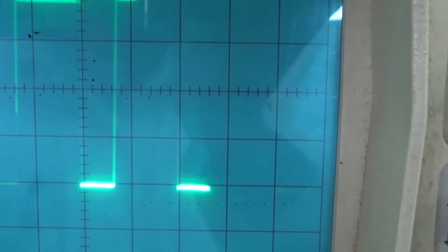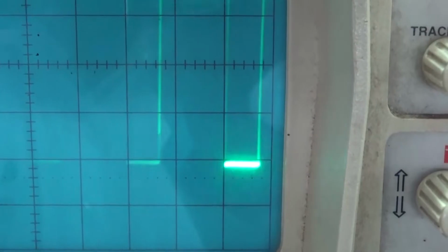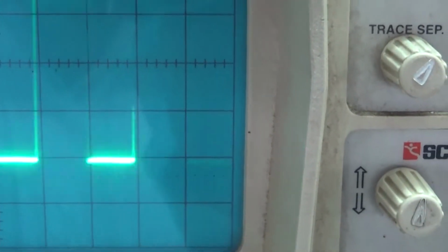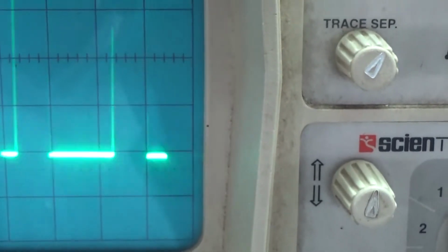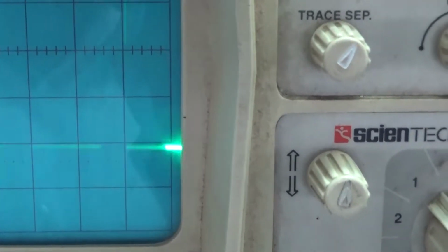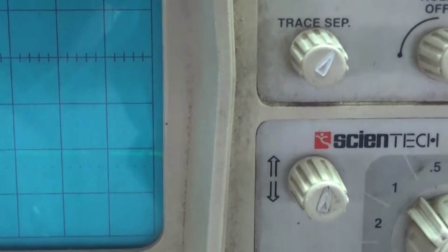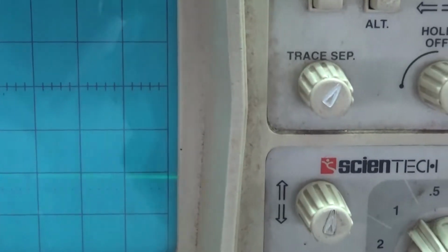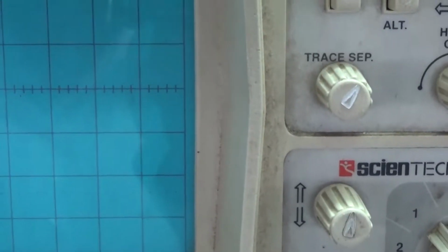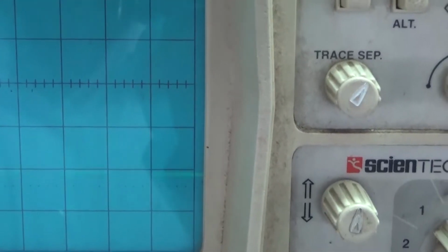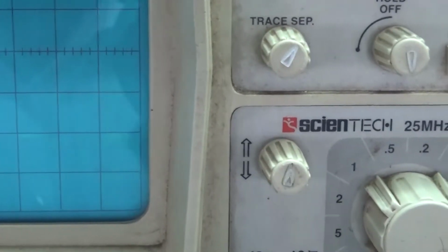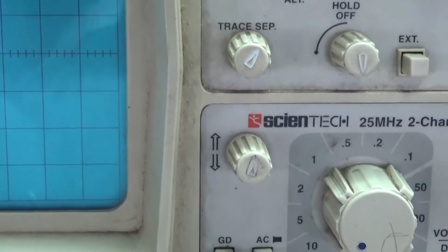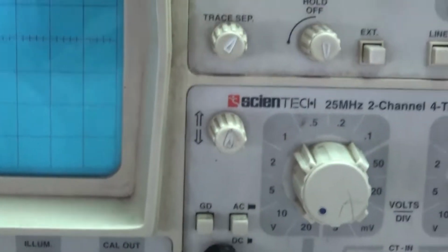Third subdivision, 18 threes are 54. 18 fours are 72. 18 fives are 90. 18 sixes are 108. 18 sevens are 126. 18 eights are 144. So we can vary up to that. So this is almost alpha 0 and alpha is tending towards 180 here. This is how we can vary the firing angle. When the same pulses are fed to your SCR, we can expect the firing angle in a similar fashion.